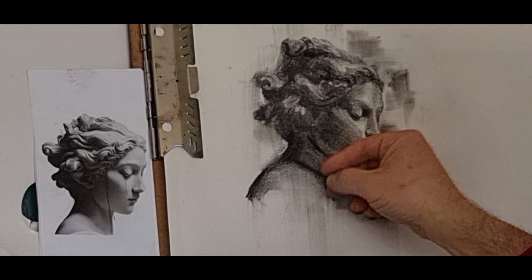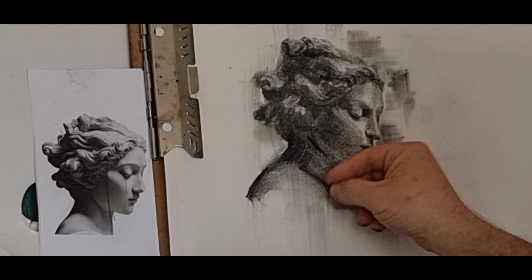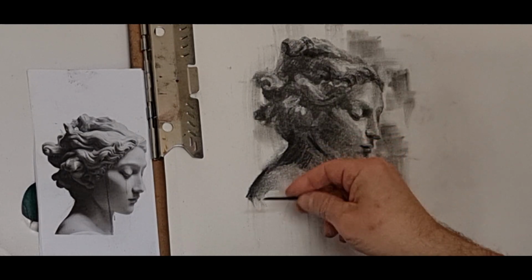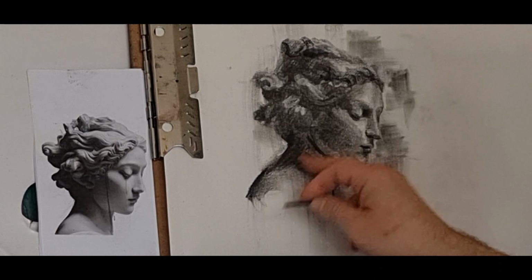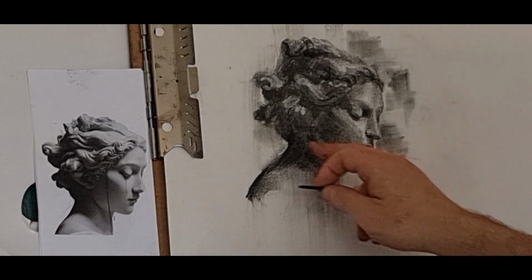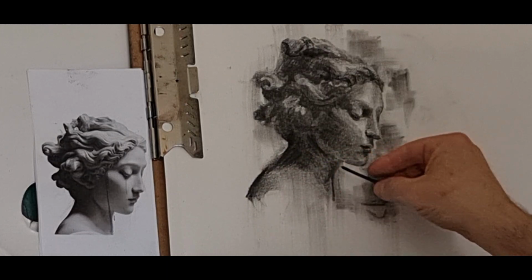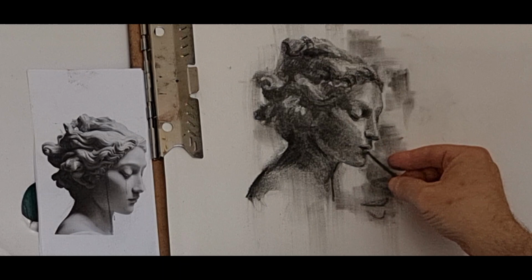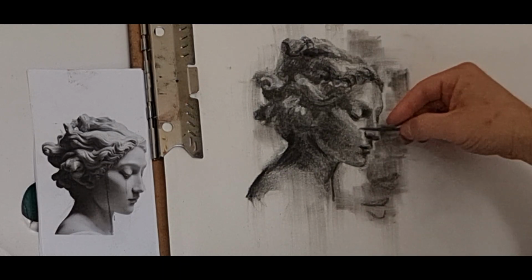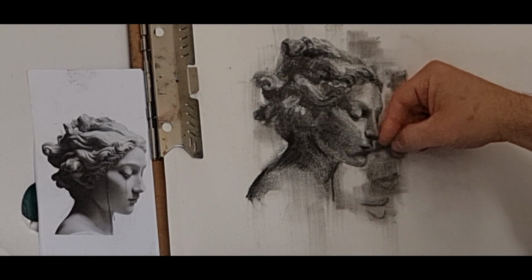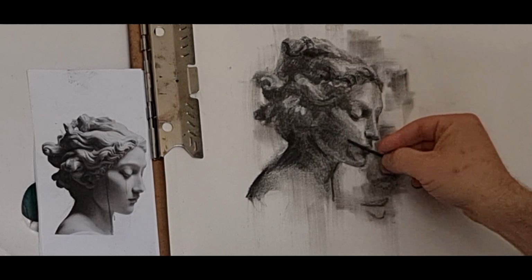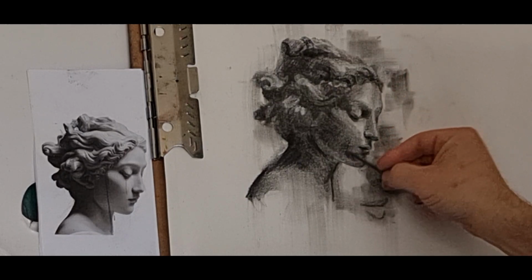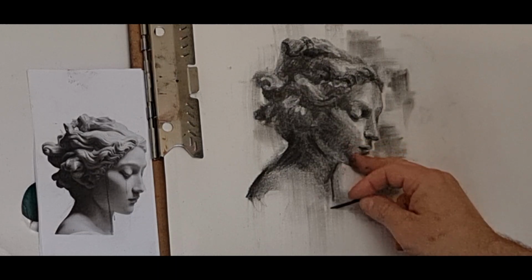And a darker shadow here. Darker lines and darker patches. Bit softer here. And I'm slightly changing the direction that I'm shadowing it.